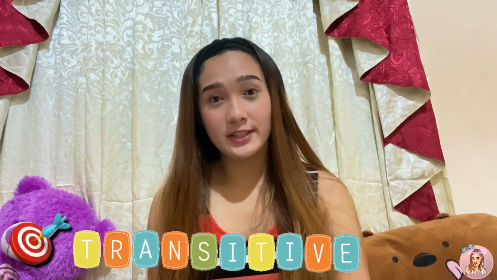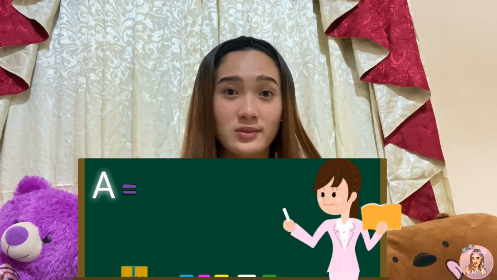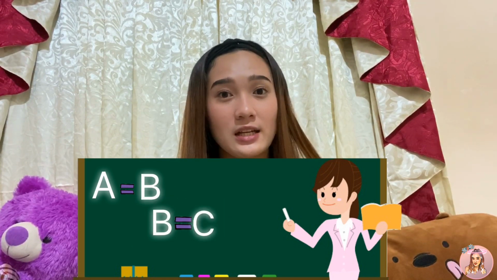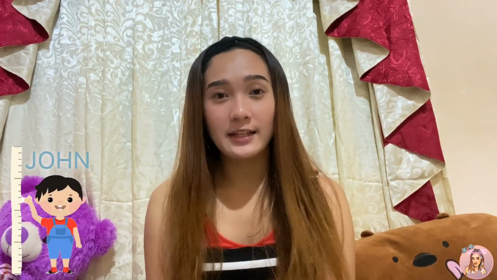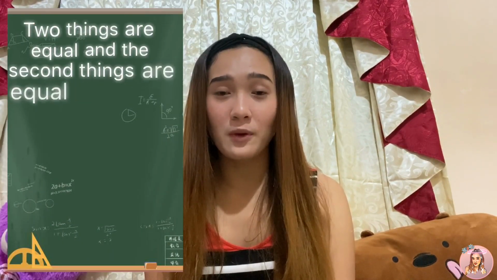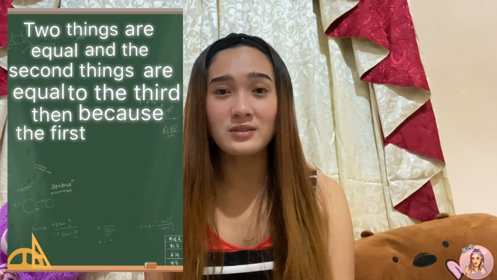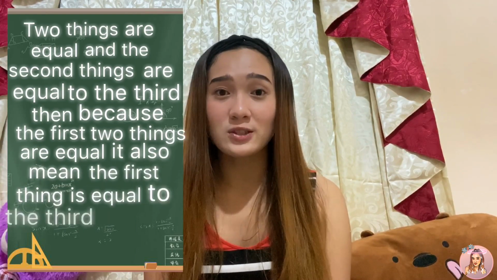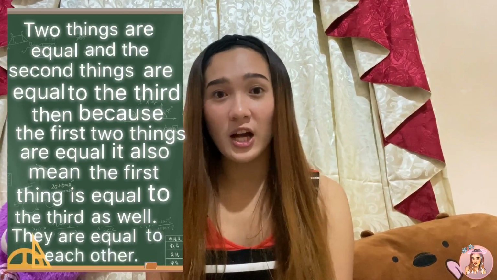The third one is the transitive property. If A equals B and B equals C, then A equals C. For example, John's height equals Mary's height and Mary's height equals Peter's height. Then John's height equals Peter's height. This is telling us that if two things are equal and the second thing is equal to the third, then because the first two things are equal, it also means the first thing is equal to the third as well. They are equal to each other.